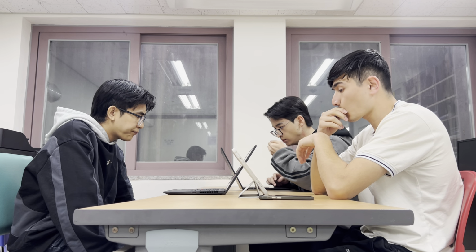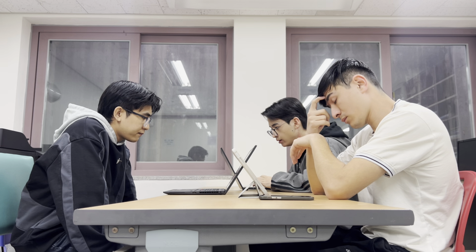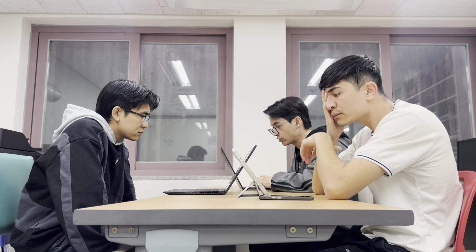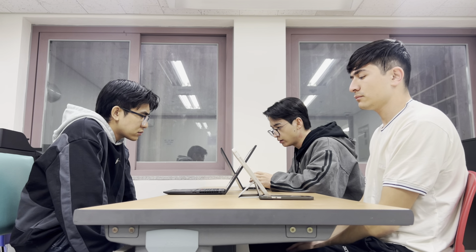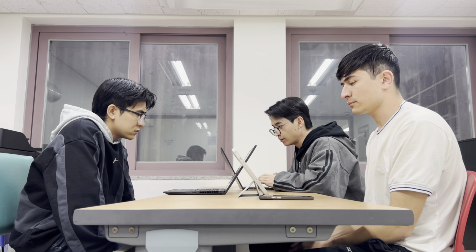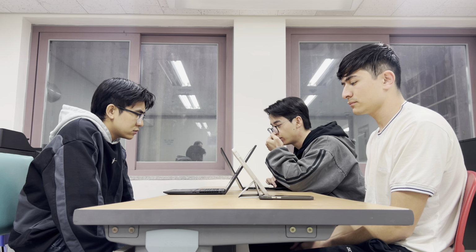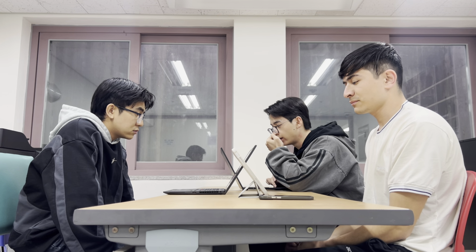So here we're using a pointer to point to our array, and here we figure out our length, and here we create the minimum number.